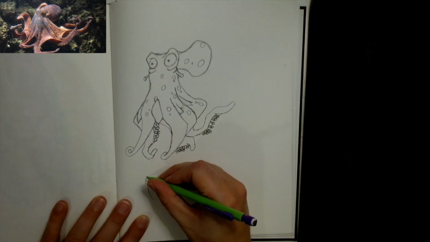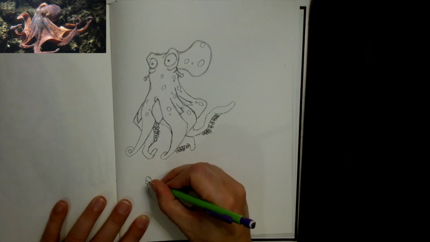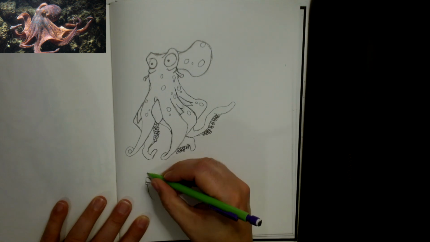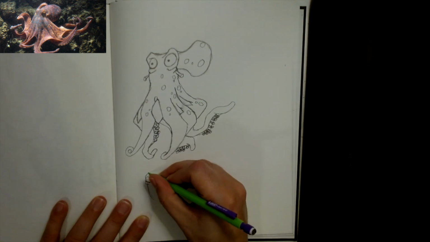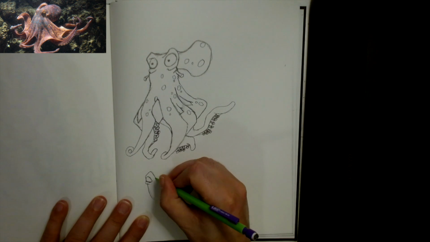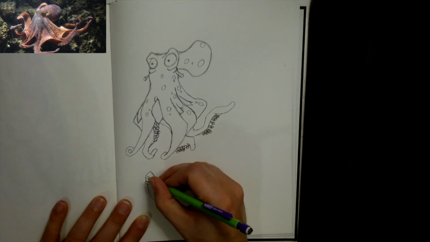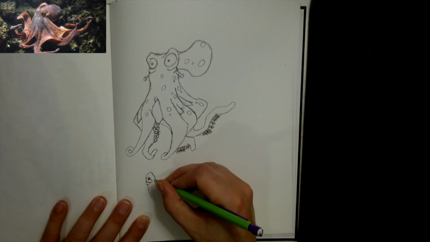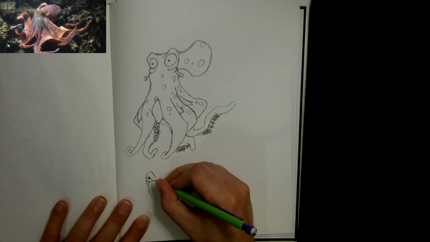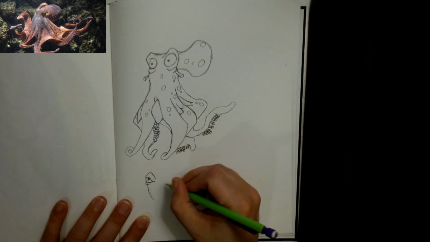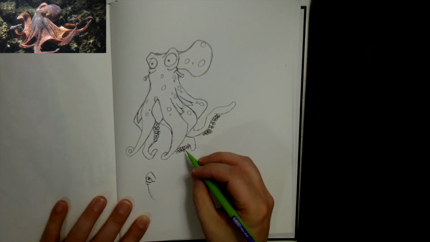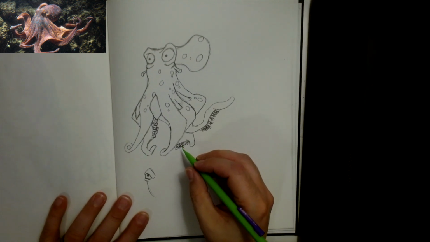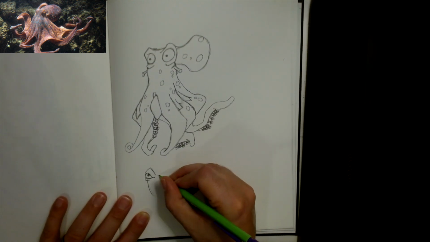And the thing with octopuses, we can kind of go for an Earthworm Jim kind of look to it. Put those a little closer to the top of the eye. But our lines are going to help us determine the overall shape.